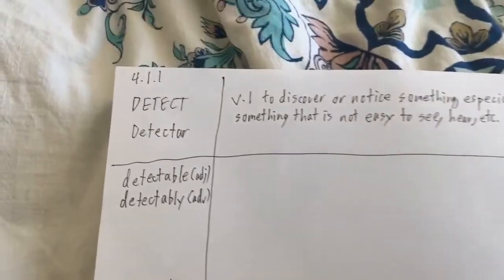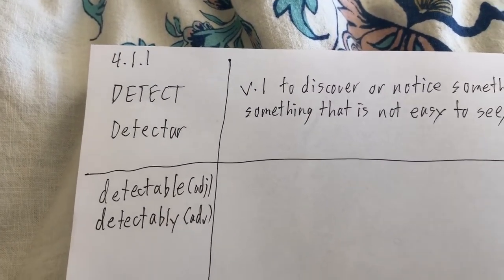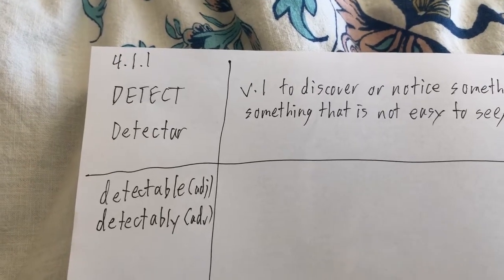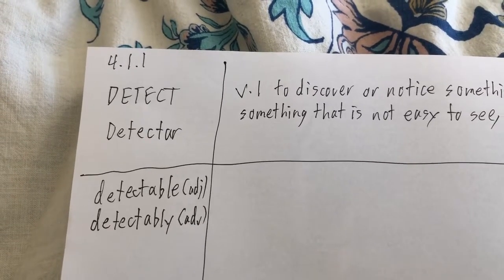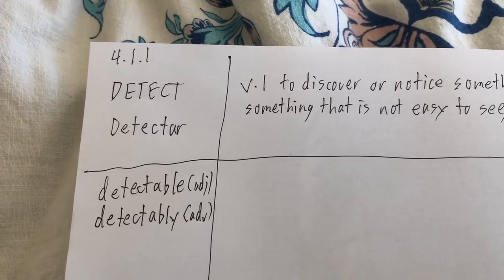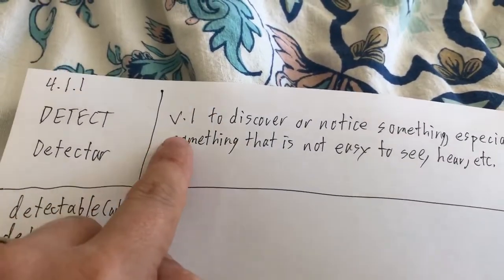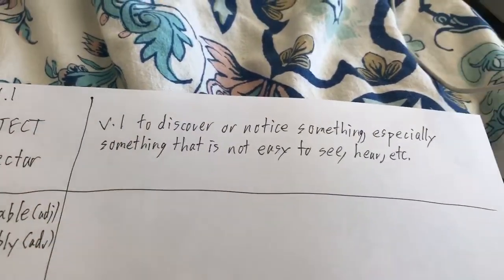So detect is pronounced detect, detect. So now you try to say it. Detect, stress or stronger sound is on the second syllable. Tect, detect. In Español, detectar. And it is a verb. That's the part of speech. It's a verb. It has one definition on your card.